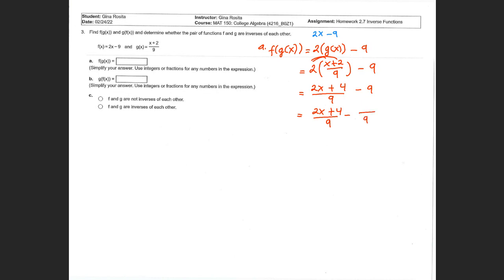So 9 times 9, you just look at here. This is 9, you just times with 9. So the answer becomes 81. Now you just answer this one. So the answer becomes 2x plus 4 minus 81 over 9. So the answer is 2x plus 4 minus 81, which is minus 77 over 9. This is for A.